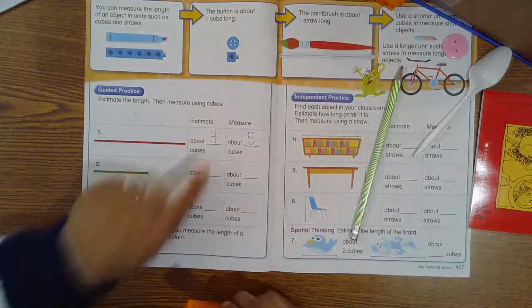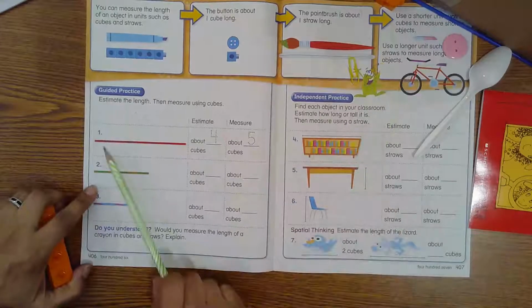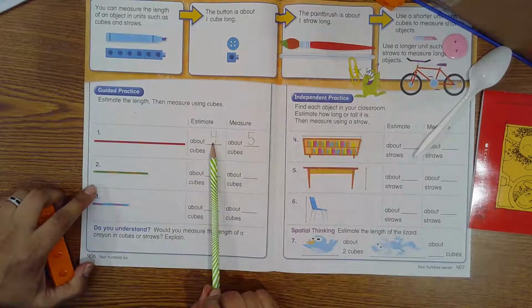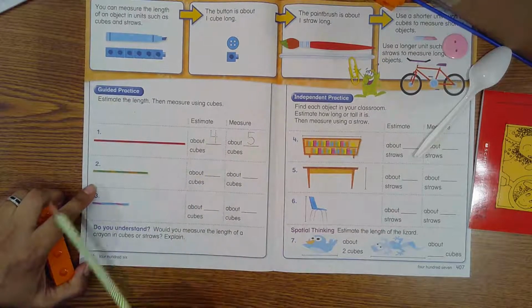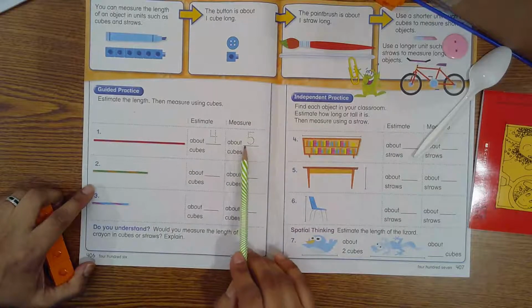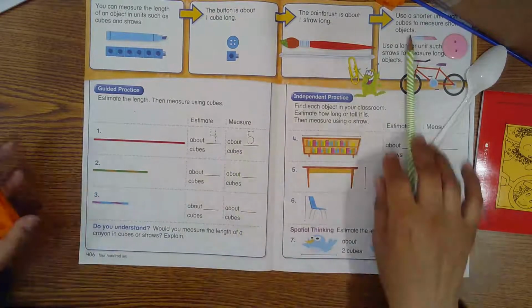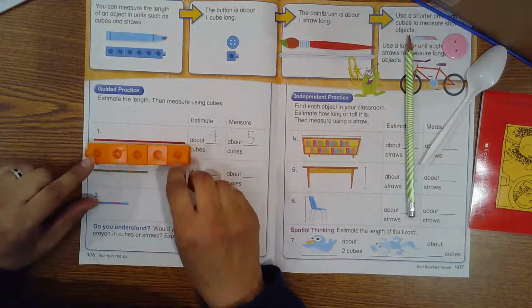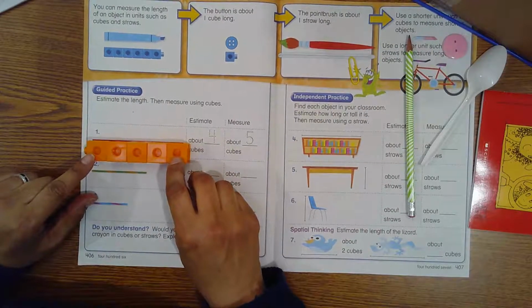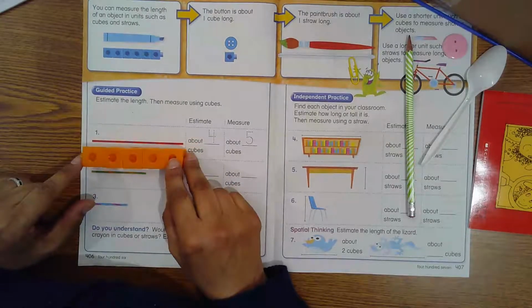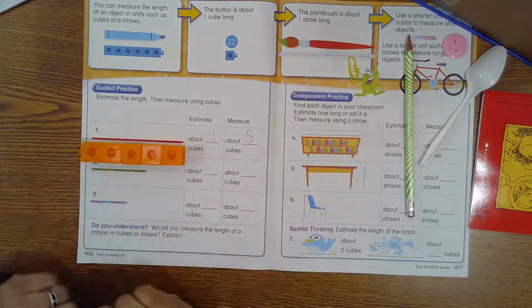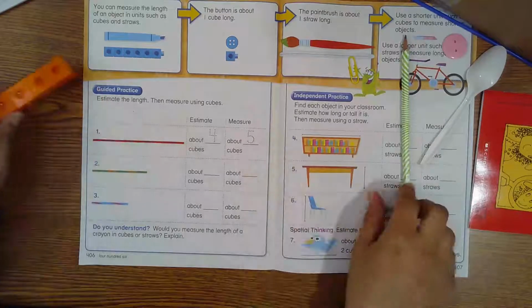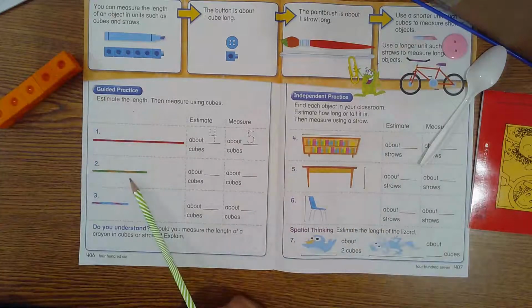Before measuring, let's say estimating, the first one is done for you. The estimate is 4 cubes, so this line is 4 cubes long, and then when we measure it, it's 5 cubes. So let's see if I have 5 cubes. So it's about 5 cubes. So this is the measure. Let's go for the second one.